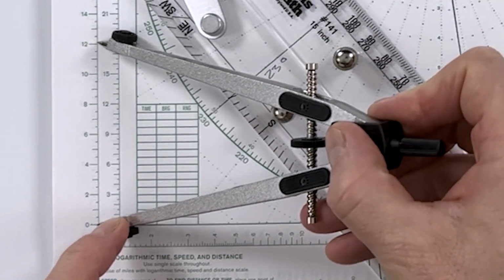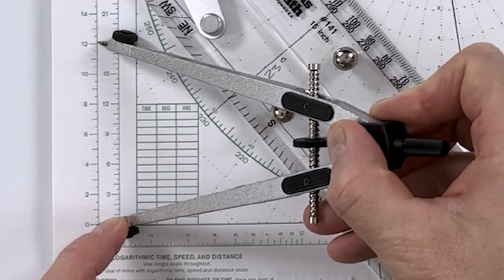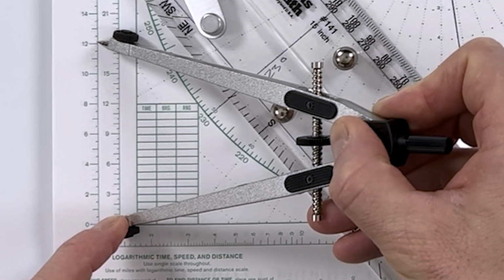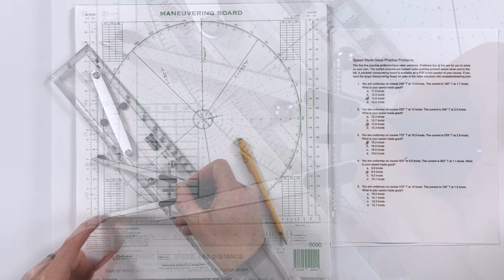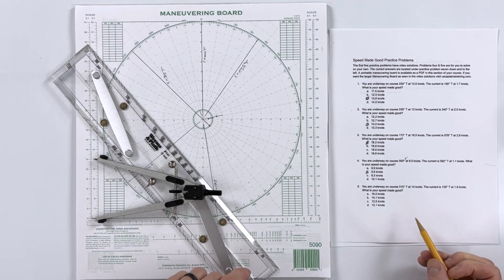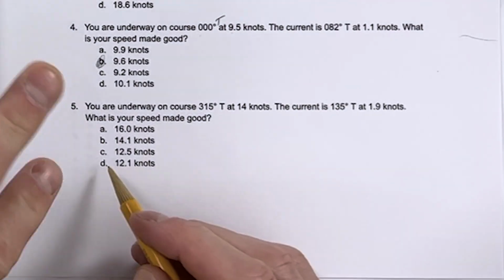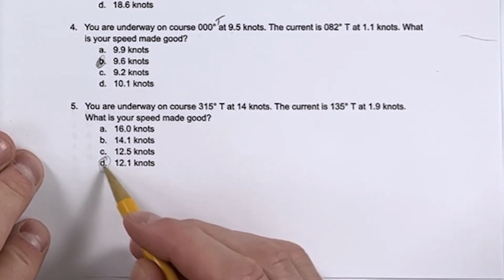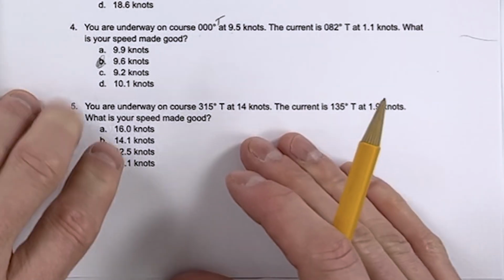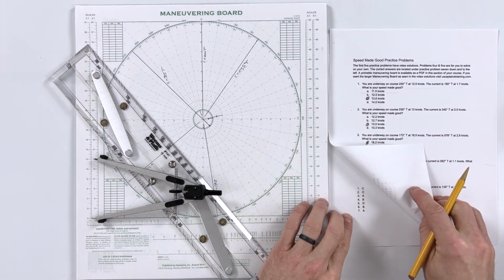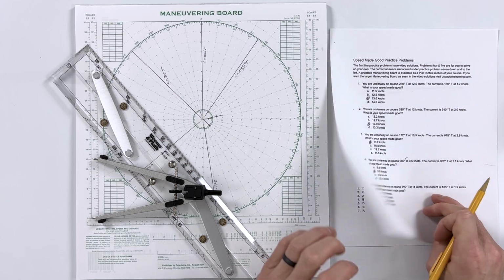Let's see what we get. 12.1, 12.2, potentially 12.2. I'm going with 12.2. 12.1. Yeah, it was kind of on the verge of 1 or 2. I'm going with D. 5 is D, 12.1. Yeah, 5 is D, 12.1.